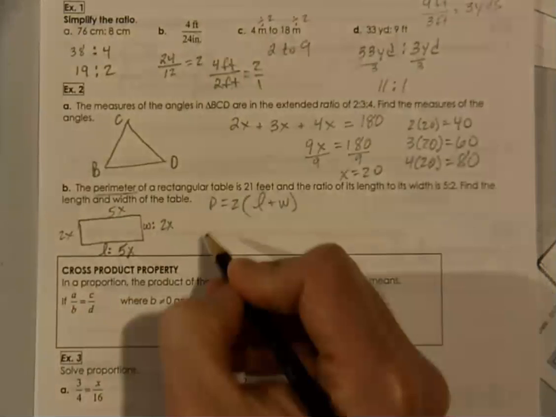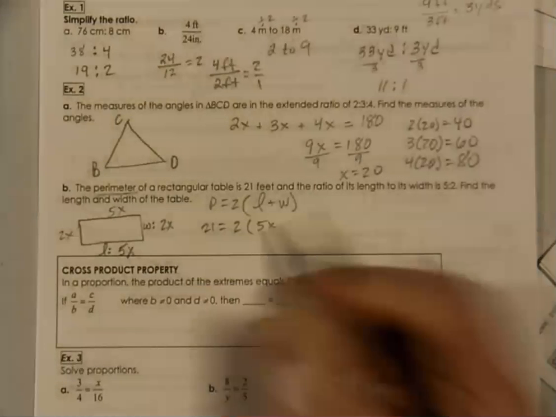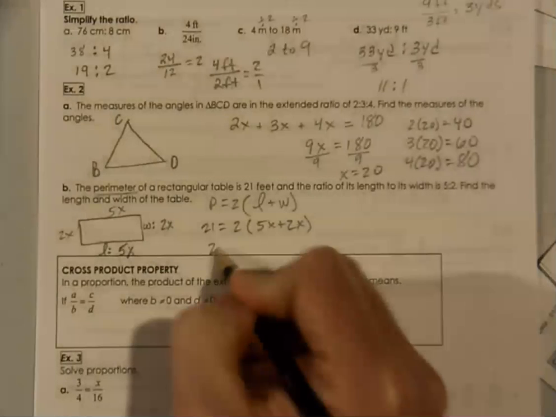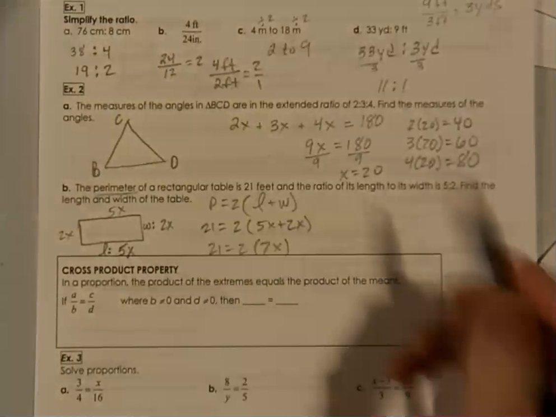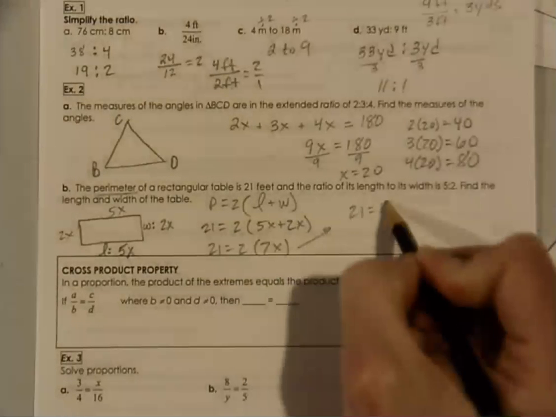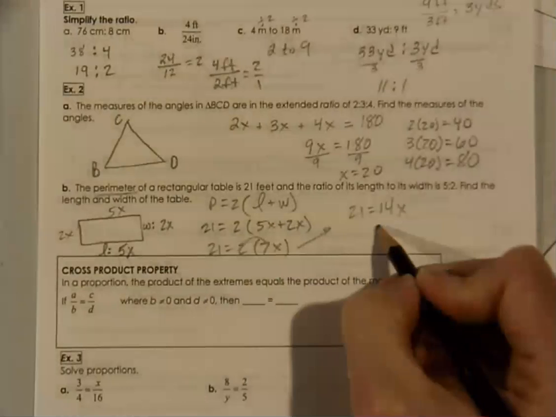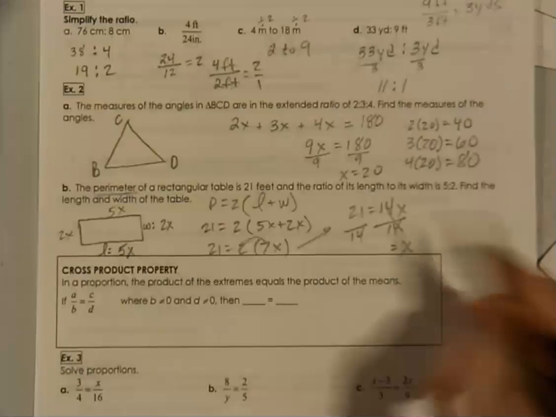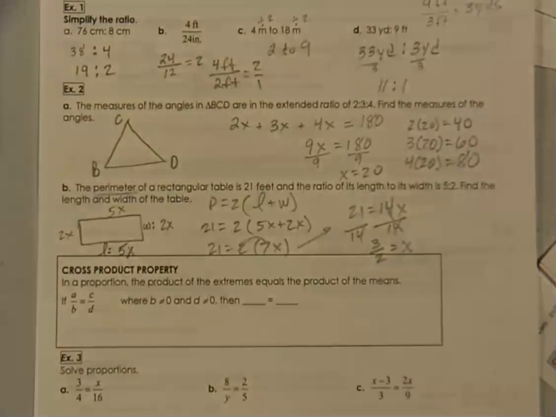We know we have 21. Your length is 5x and your width is 2x. That's a total of 7x. By multiplying the 2, we got to 14x. And 7 goes into that 3 times, and 7 goes into that 2 times. So your x is going to be 1.5, or 3 halves.